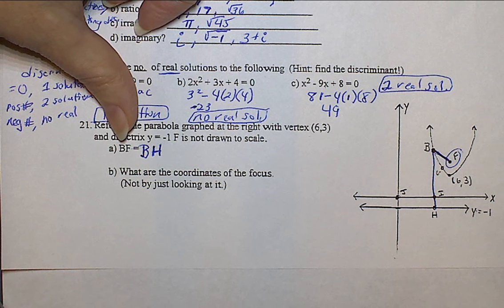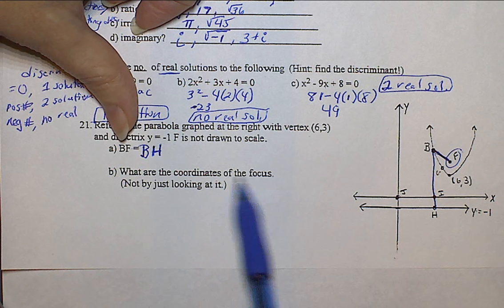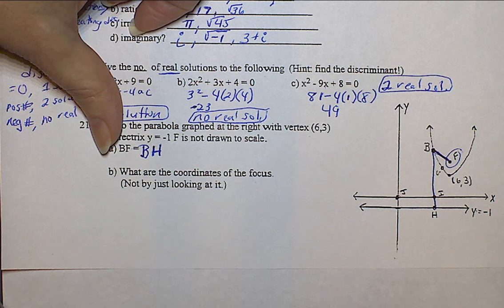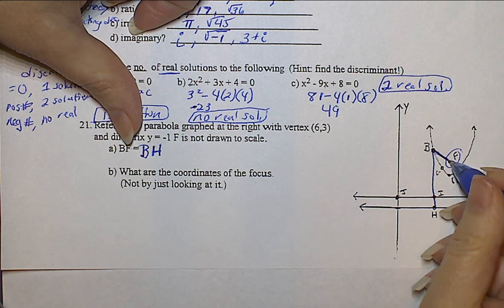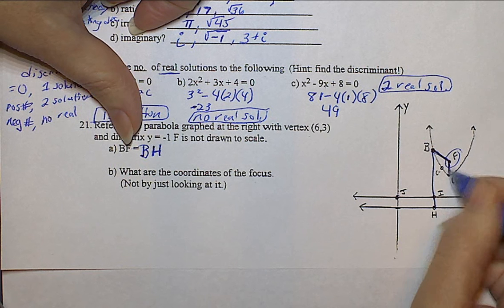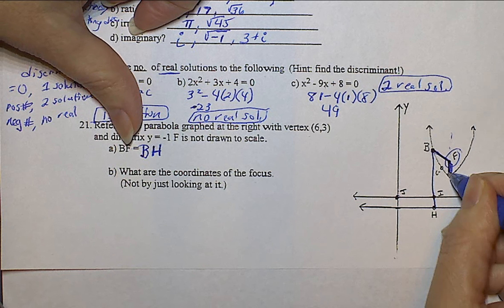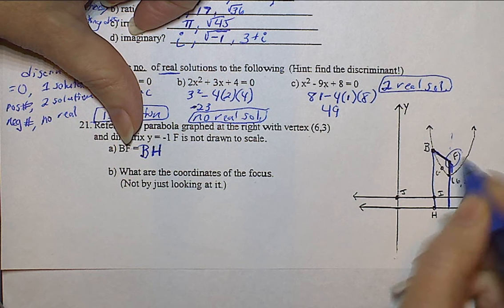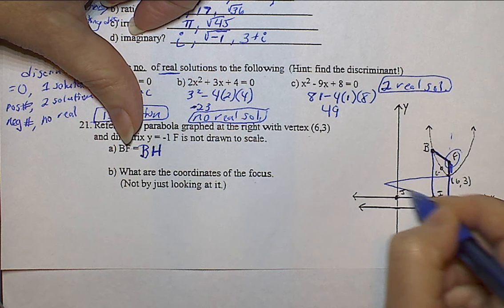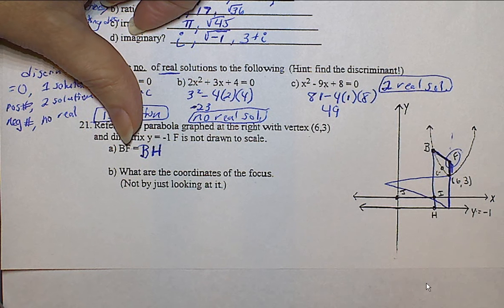Alright. Then it says, what are the coordinates of the focus? And don't just do it by looking at it, because remember, it isn't drawn to scale. But remember, from the focus to any point, so we're going to say the vertex, because remember the focus is on the vertex. So the focus to the vertex is the same distance from the vertex to the directrix. So I want you to take a second, and I want you to tell me how much is between your vertex and your directrix. Alright, so how much is there?